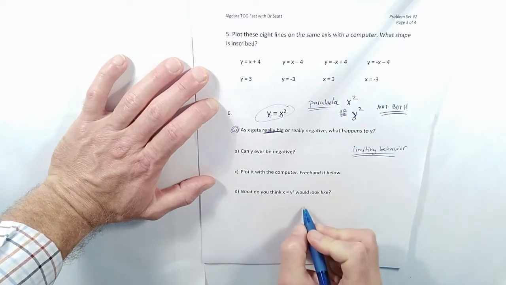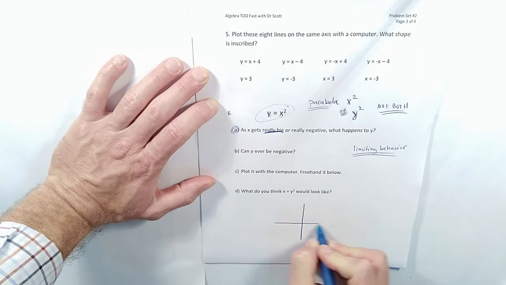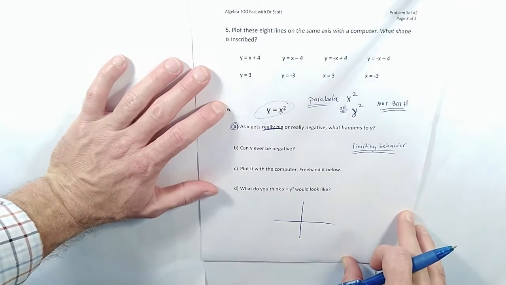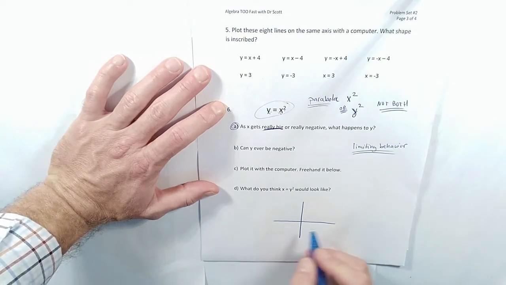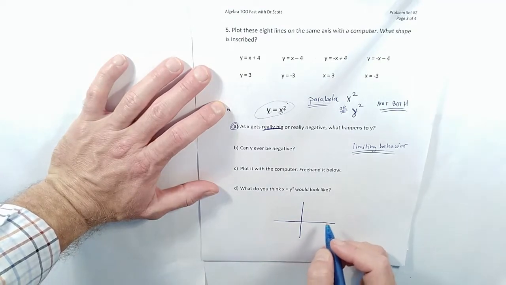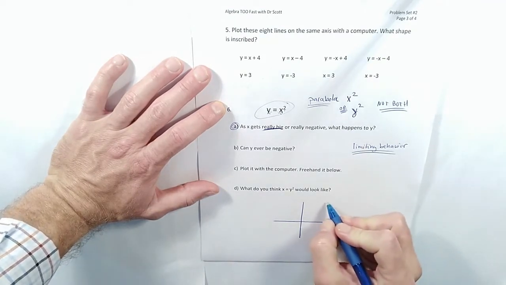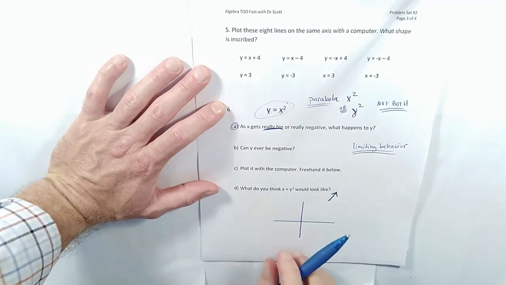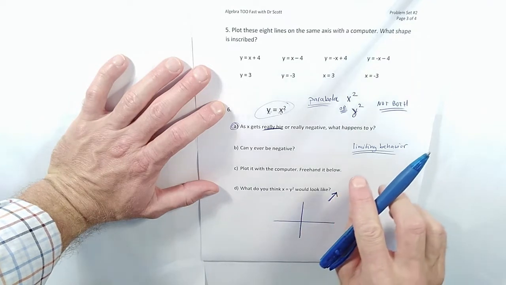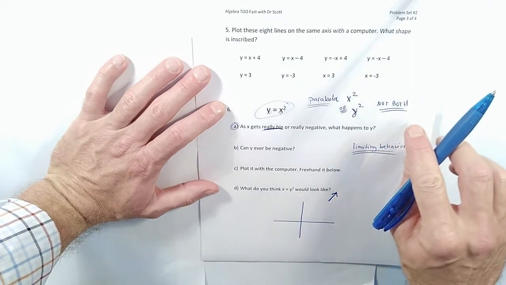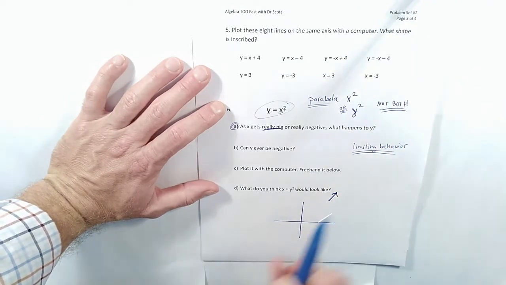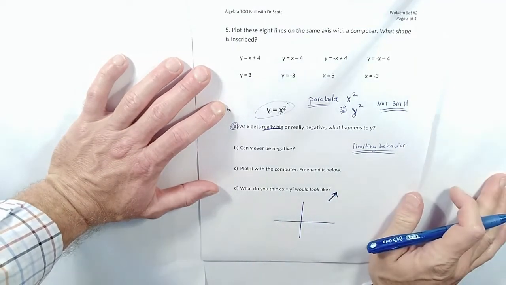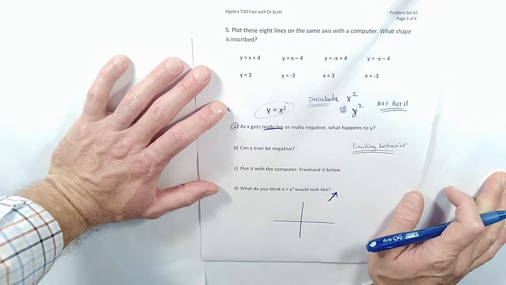So if you were to freehand this on an axis, we don't have too much information yet, but we know as x gets really big, y is going to get really big too. And so it would seem that the curve is going to approach infinity in both the positive x and the positive y direction. And so it's going to end up going kind of something like that.